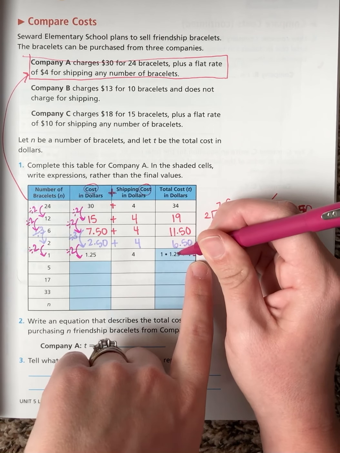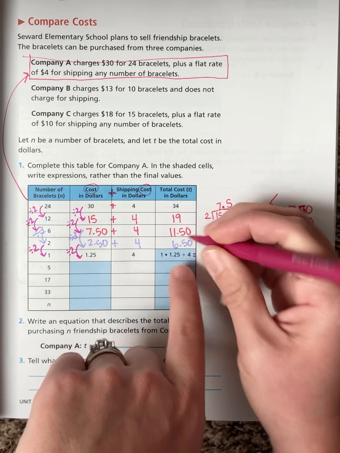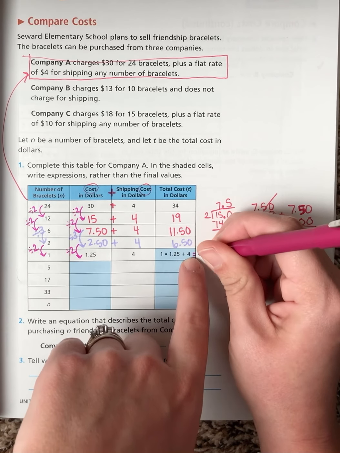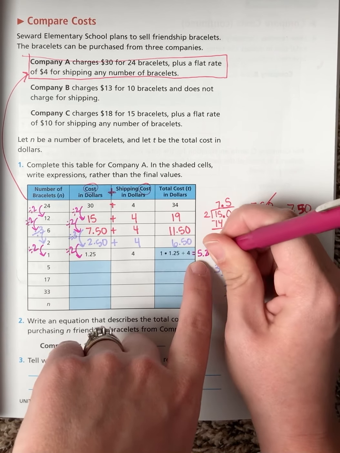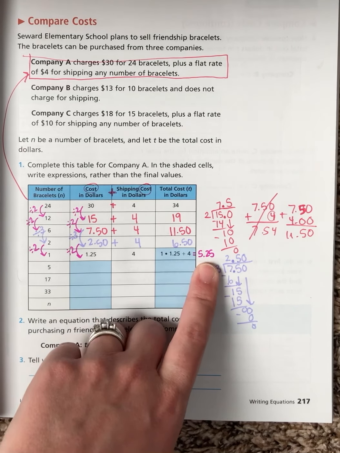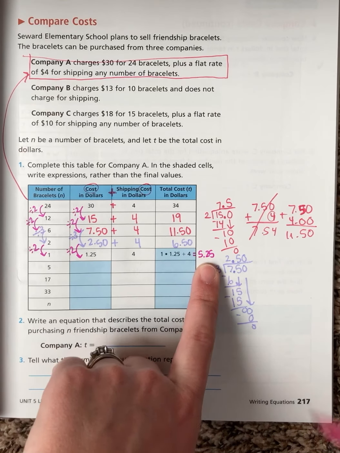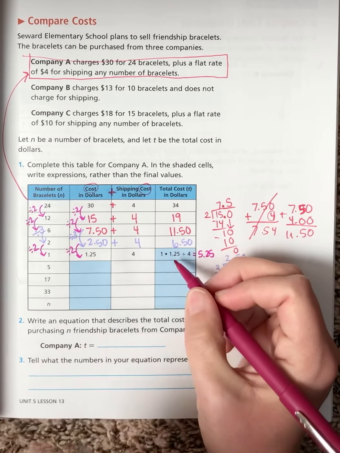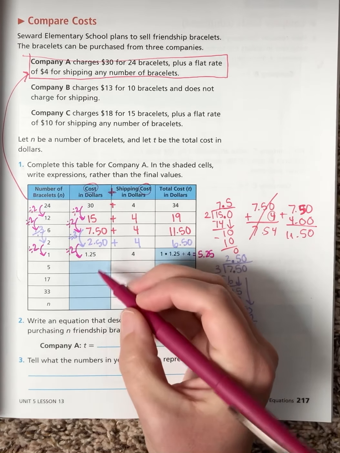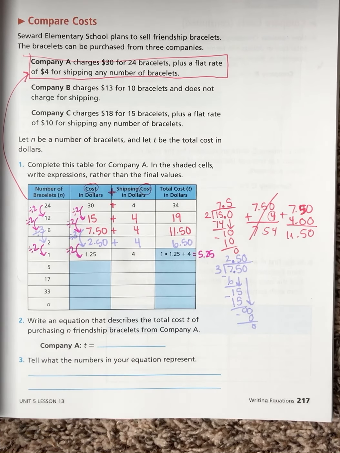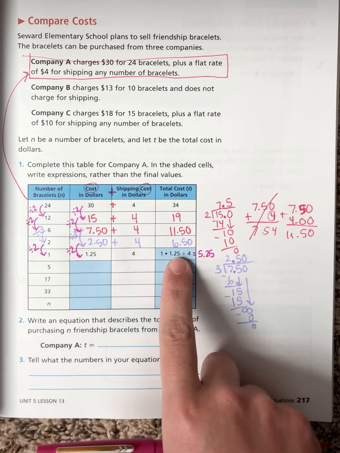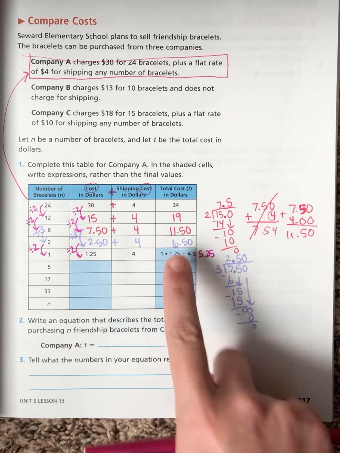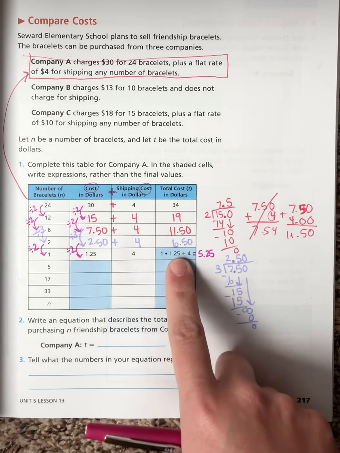1 times $1.25 is $1.25 plus 4 more dollars equals $5.25. So, what they're having us do here is start looking at a pattern, because these boxes right here are shaded blue, and they could have just put $5.25 here, but instead they want to focus on an equation.